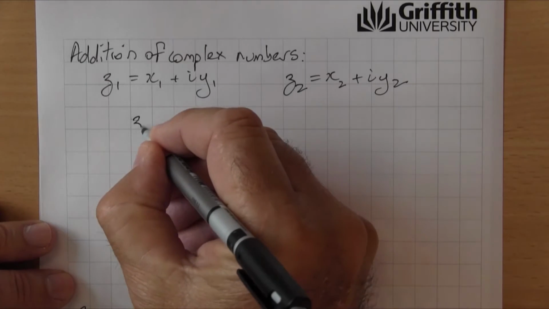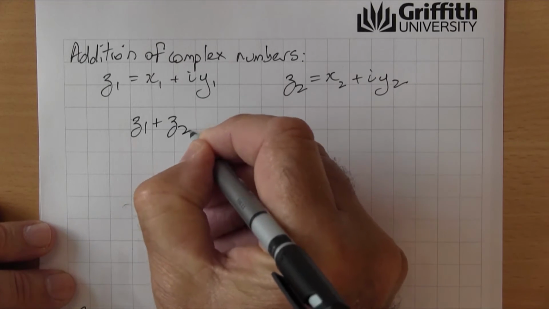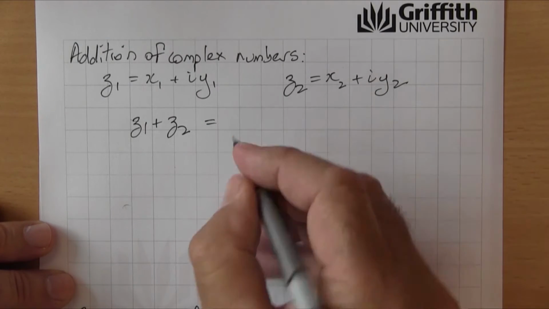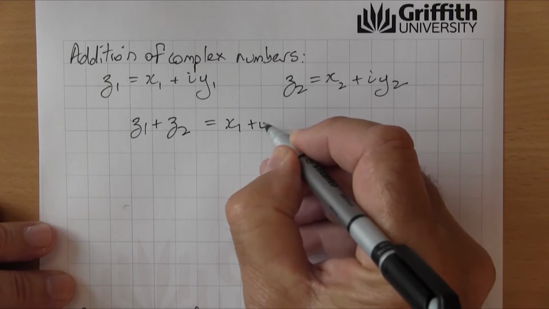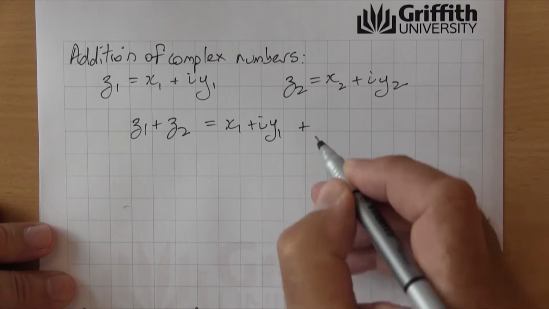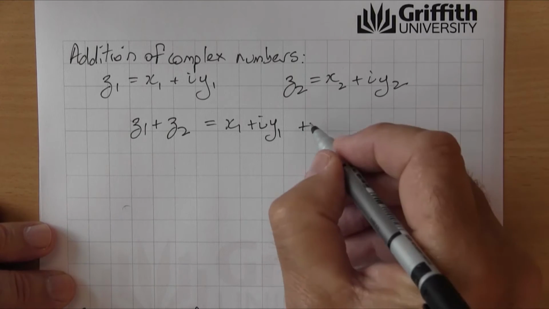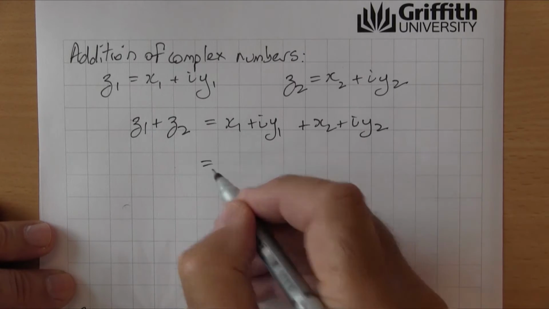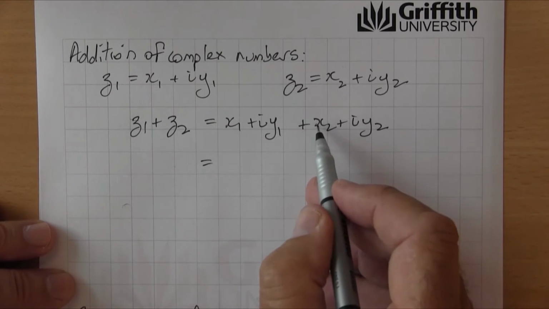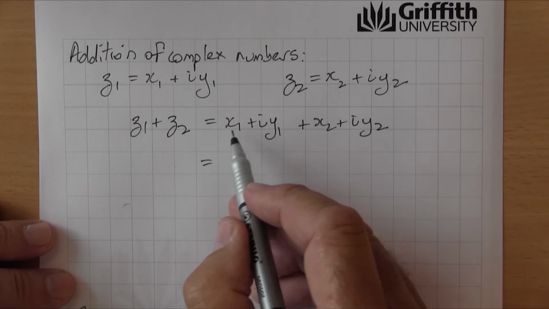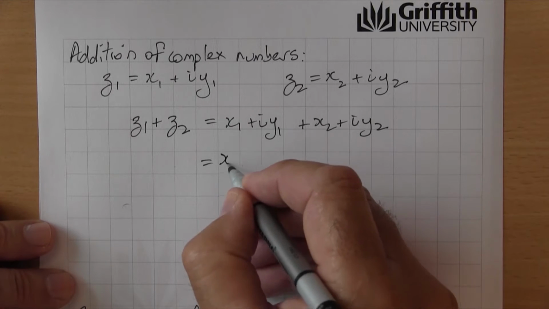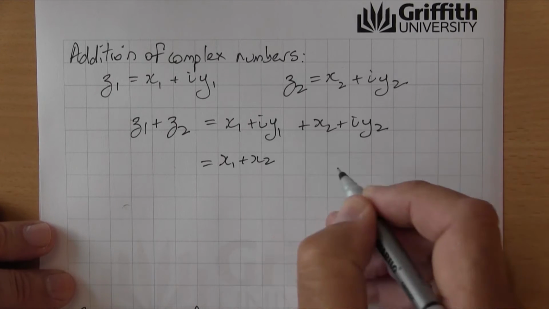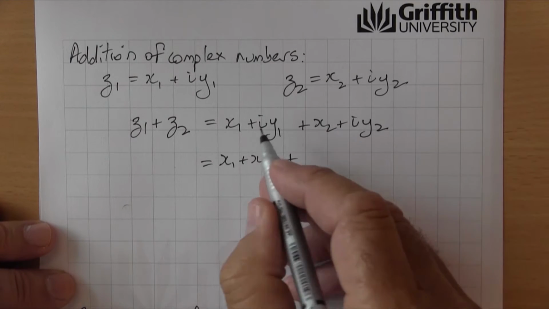So Z1 plus Z2, adding the two together, is simply x1 plus i y1, which is Z1, and then we're going to add Z2, which is x2 plus i y2. And we do no more here than just group the reals together, and the reals are x1 and x2, so we get x1 plus x2, and then we group the imaginaries together.